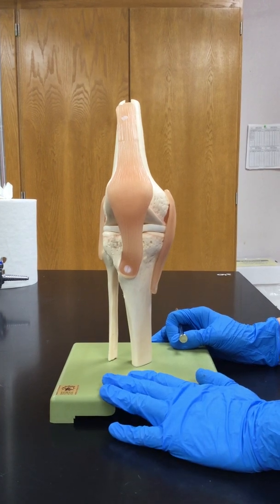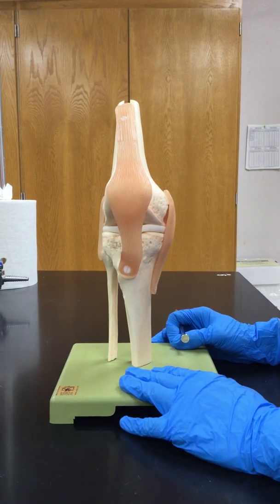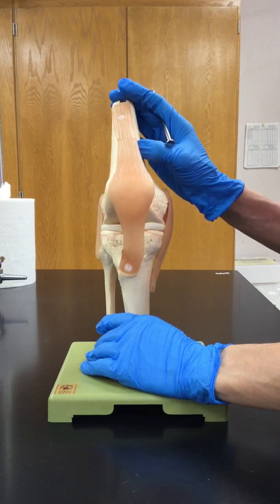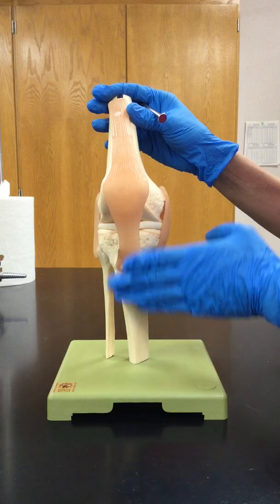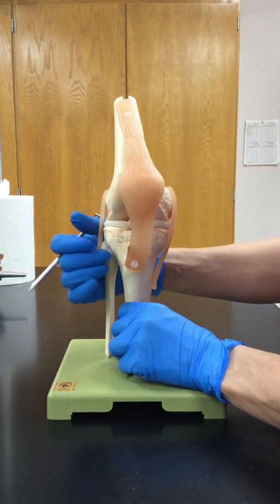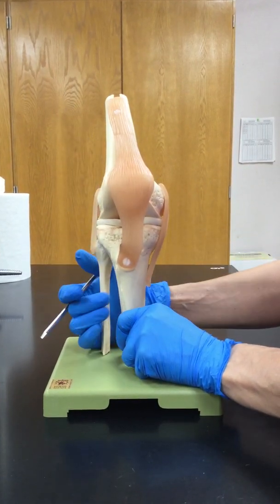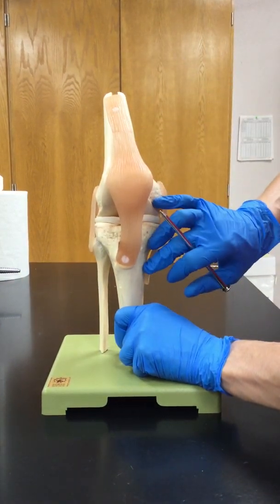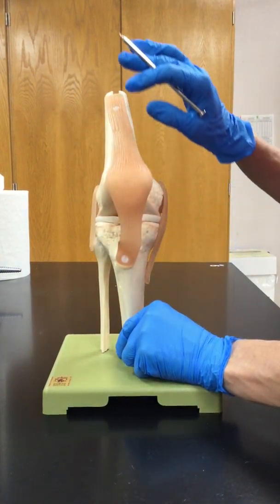Okay, so in this video we're going to look at the structures of the knee joint. The knee joint is made by the femur proximally and the tibia distally. The fibula, although it's lateral and distal to the femur, is not actually forming part of the knee joint, only the tibia.